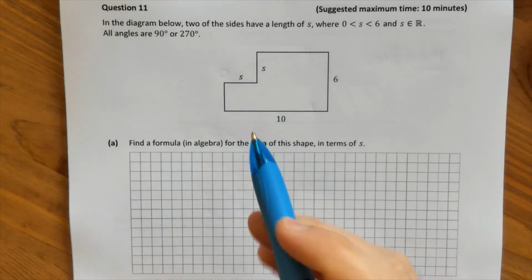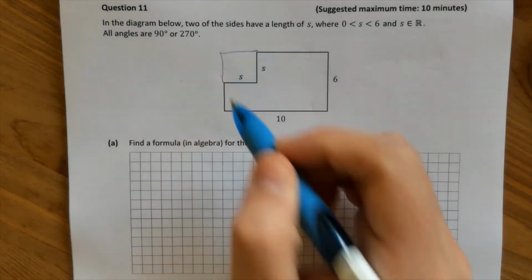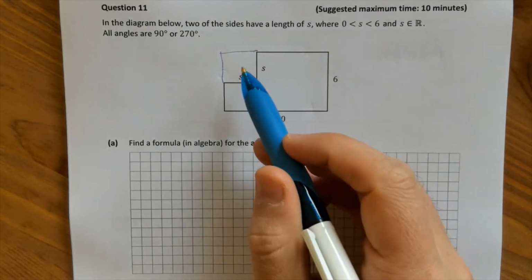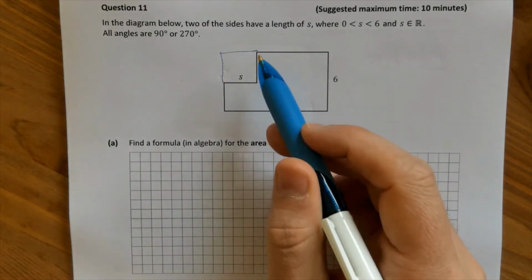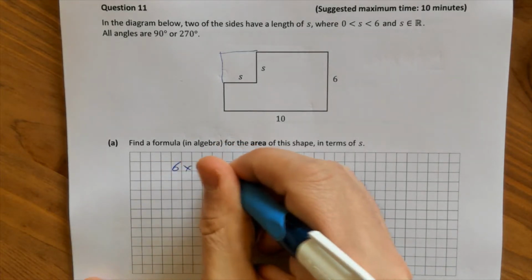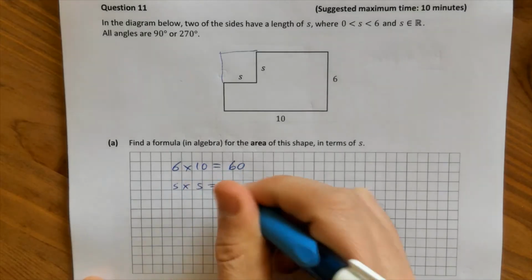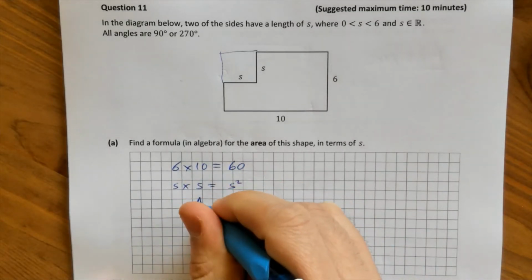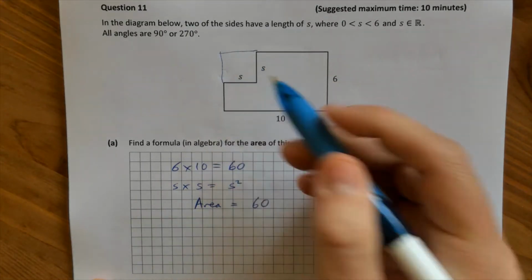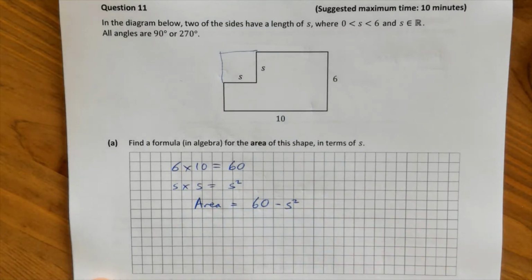Okay, now you got two options. You can find the area of the whole thing as if this bit was added on, which is going to be 10 times 6, and then take away the area of this square here, which is S times S. So that's the way I'm going to do it. So 6 times 10 is equal to 60, and then I'm going to do S times S, which is S squared. So the area of the shape is equal to 60, which would be the whole thing, take away the area of this thing, which is S squared.